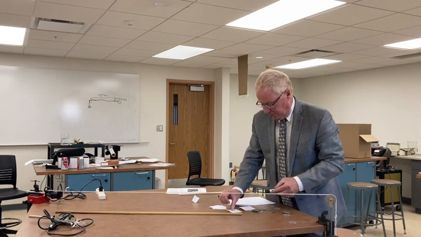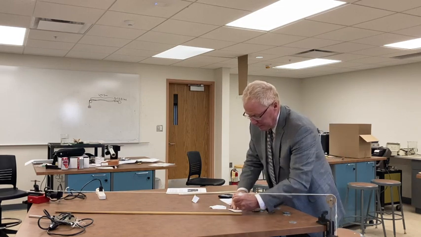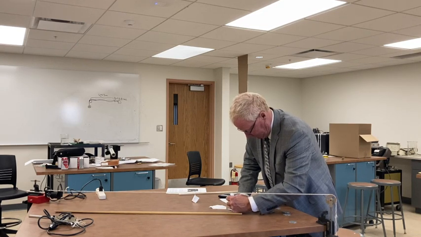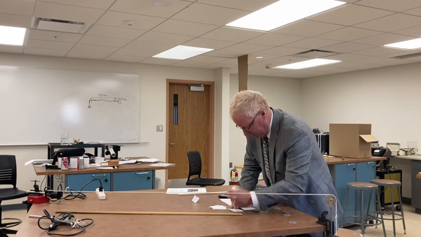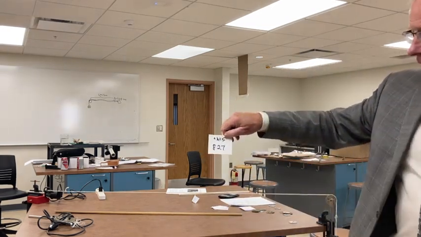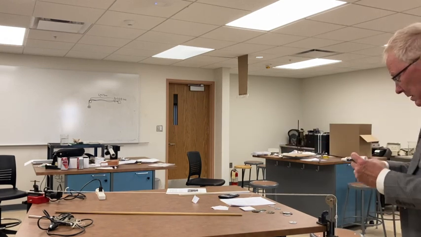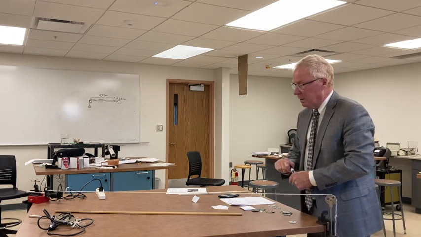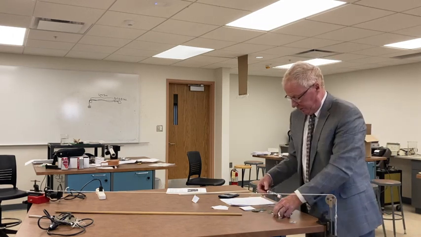So for n equals 5, we have 827 grams. So that is for the thick string.